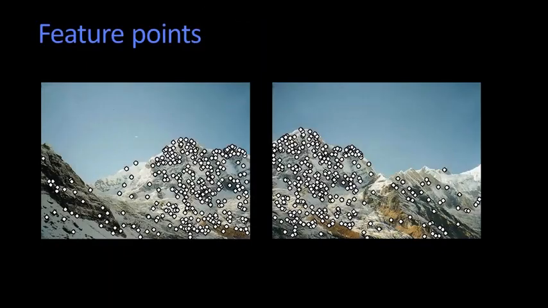Last time we talked a lot about the notion of features, and features were locations in the image that you could find in multiple images so that you could match them, whether you were doing essential matrix finding or some other reason or some transformation. And we talked a little bit about what makes a good feature. So here was an example of some feature points.